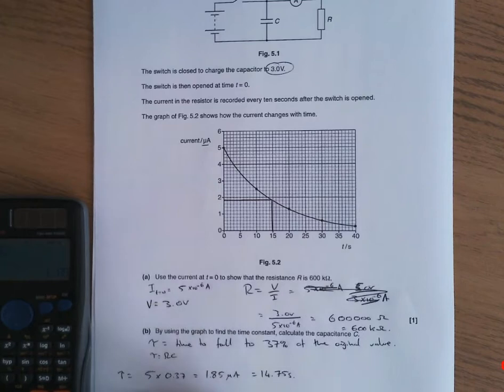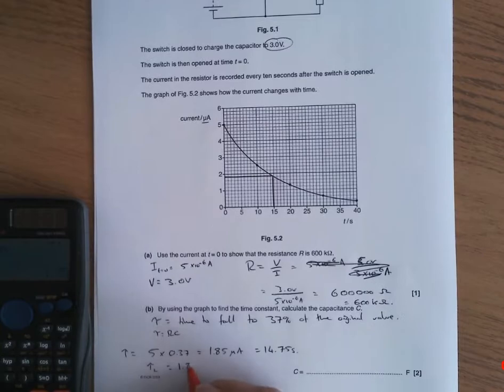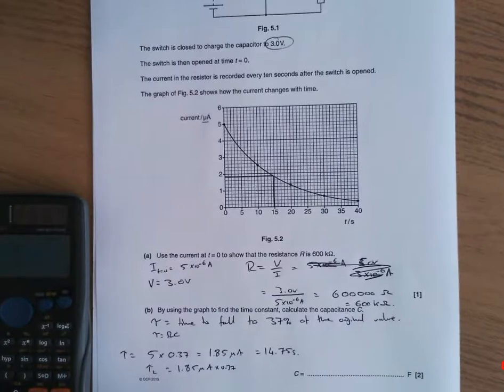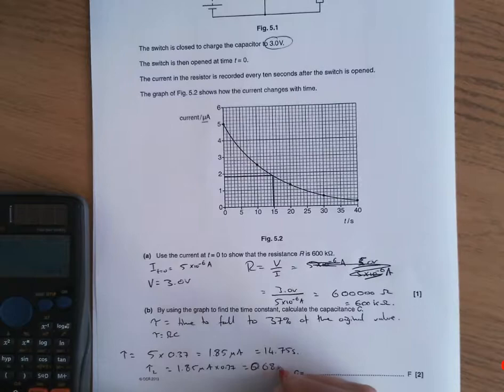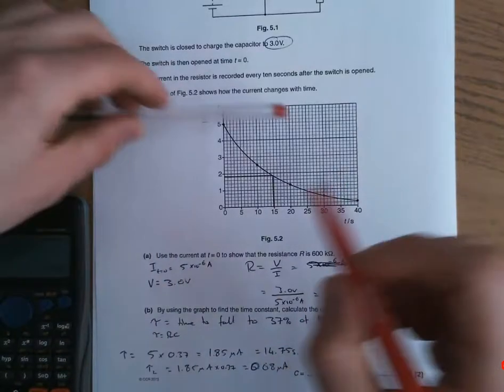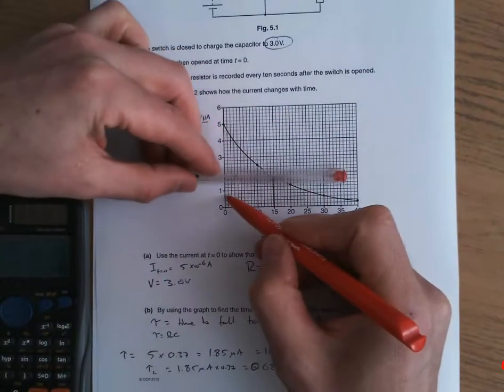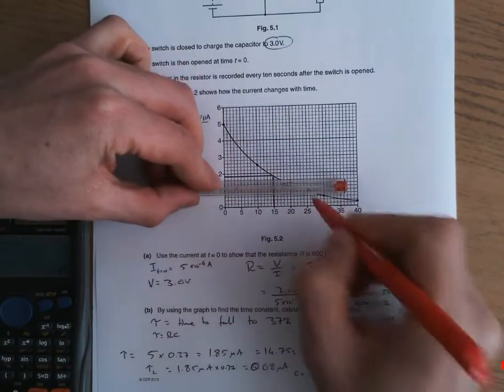Now we could find a second time constant and just check that we're doing this right. So we could say 1.85 microamps times by 0.37 is 0.68 microamps. So 0.68, basically 0.7, so that's here.